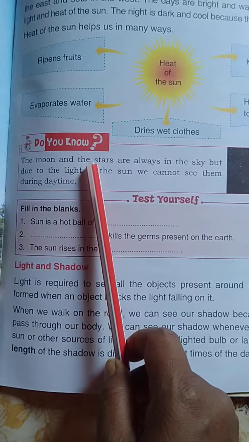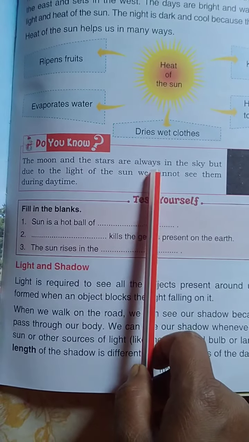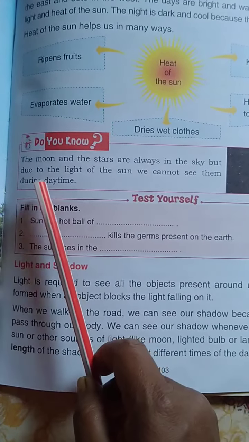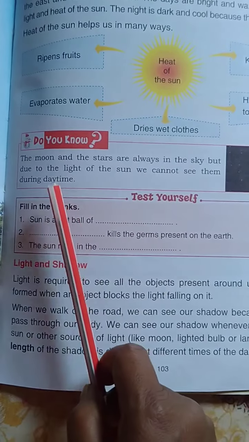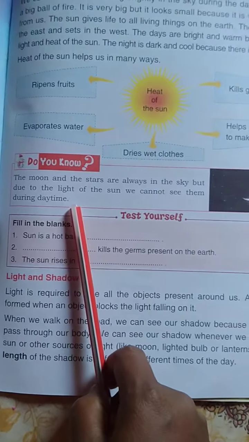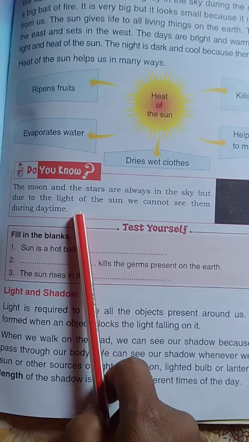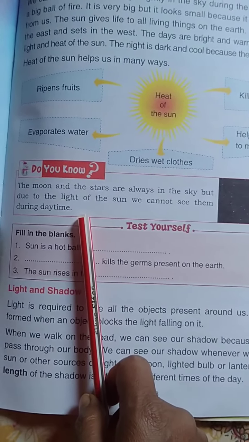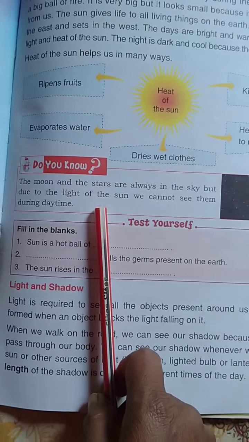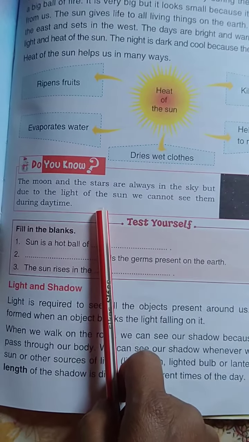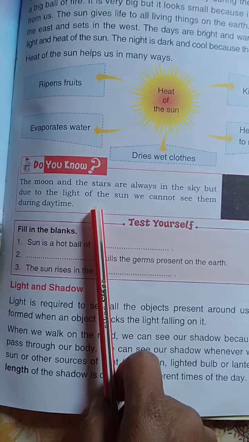The moon and the stars are always in the sky, but due to the light of the sun, we cannot see them during daytime. The light of the sun is very bright, so we cannot see them during the daytime.